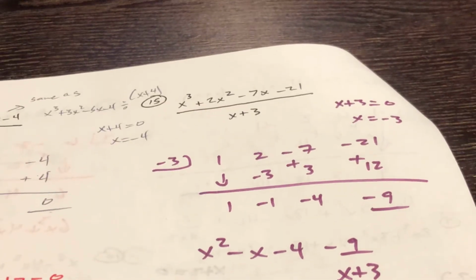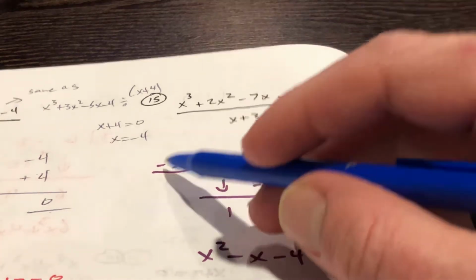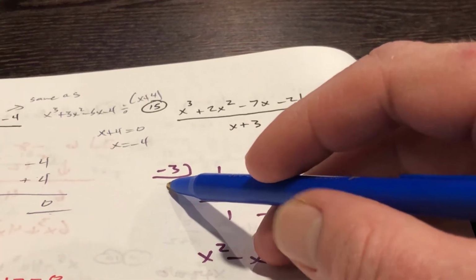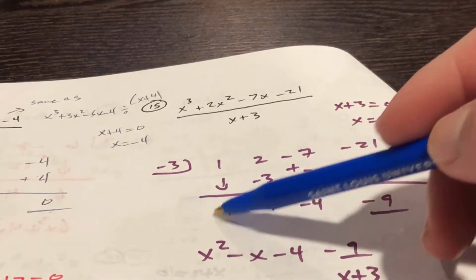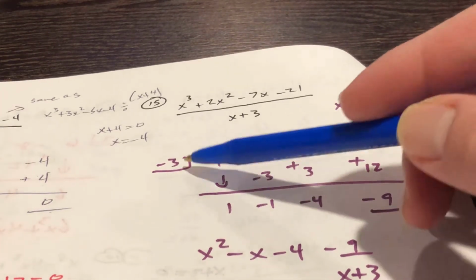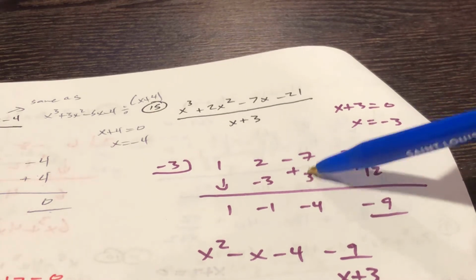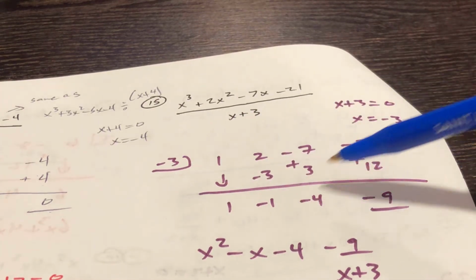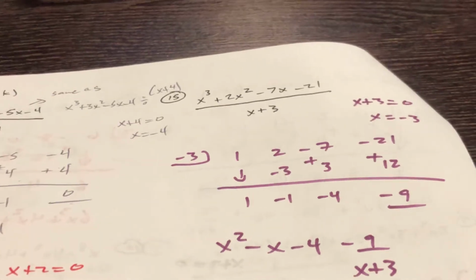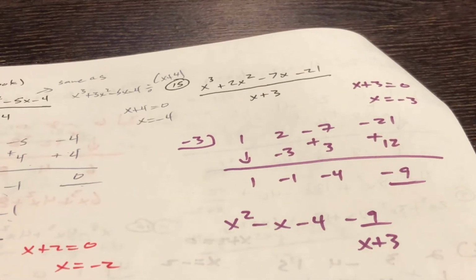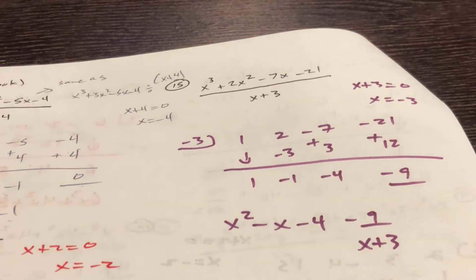Number 15 here. Again, you're dividing by x plus 3, so negative 3 goes in the cubby. Set x plus 3 equal to 0. Bring down the 1. Multiply and add. Multiply and add. Negative 3 times negative 4 is 12. Add them up. Negative 9 is your remainder. You started with x to the 3rd, so that 1 is 1x squared minus a single x minus 4, your constant, minus 9, which is your remainder, over what you were dividing by, x plus 3.